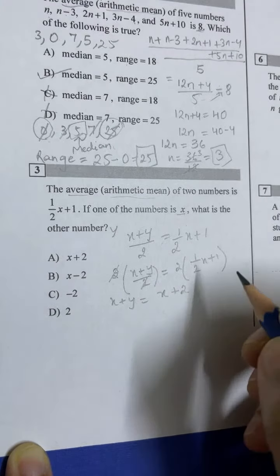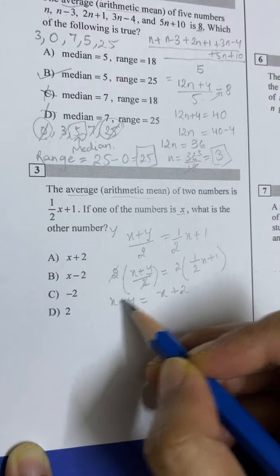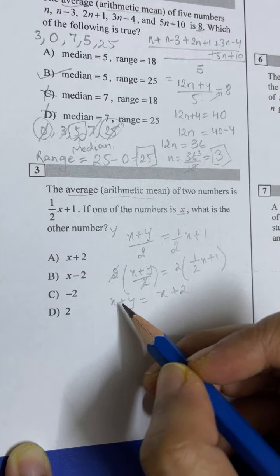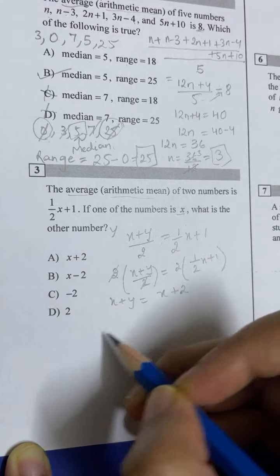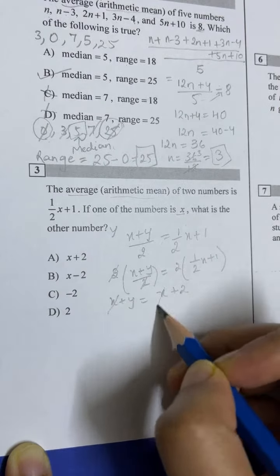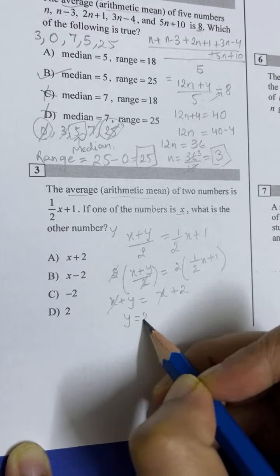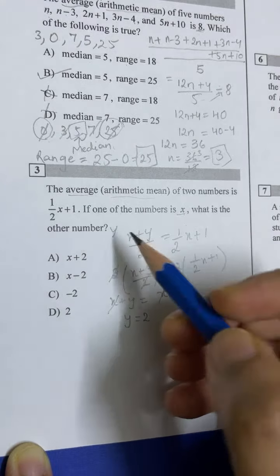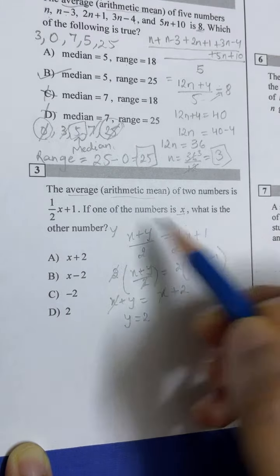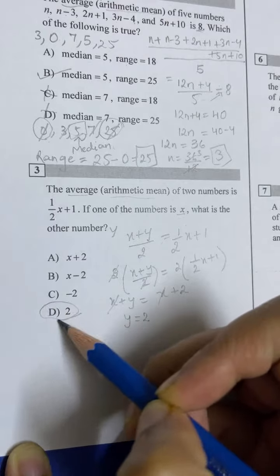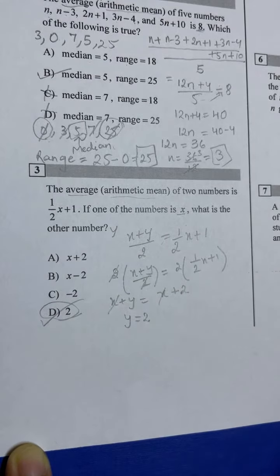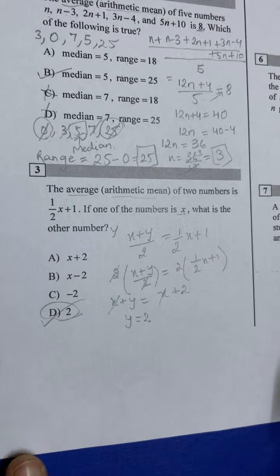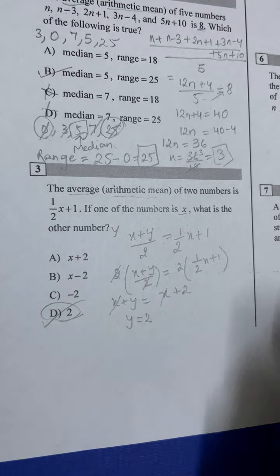Yes. Now bring x, like terms, to one side, so it becomes x minus x. x minus x gets cancelled out, so y is equal to 2. Let us substitute back for the other number. They are just asking what the other number is. That's simply 2. D is the right answer. Yes. Okay, let's move on to question number 4.